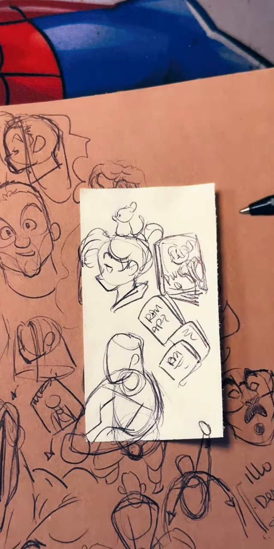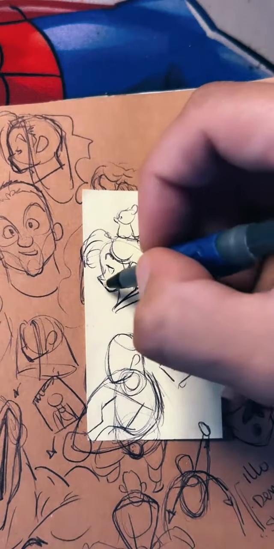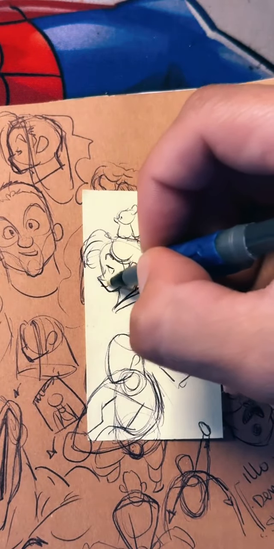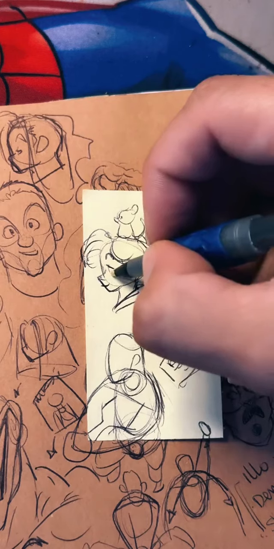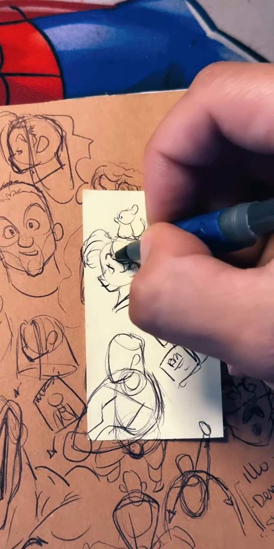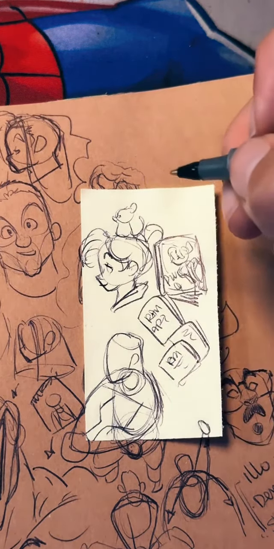So I find it really funny when people look at the drawings that I do, some of the cute pinups, and they think, oh, you're over-sexualizing things. I'm like, well, that's what I like.